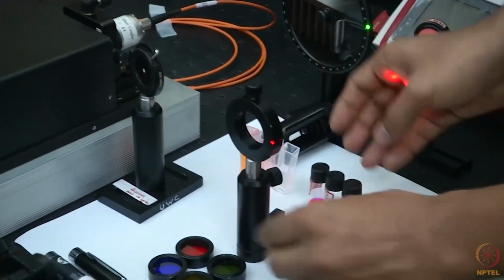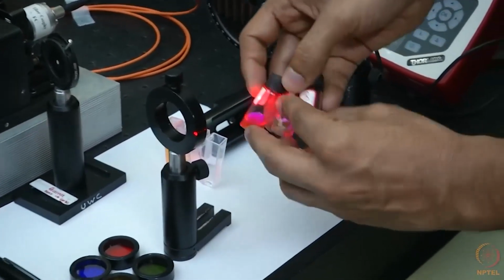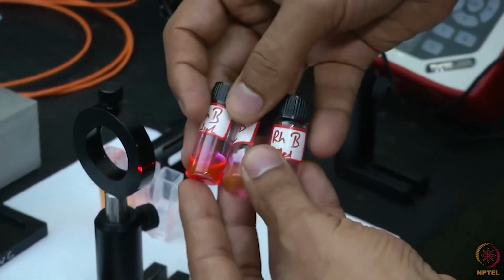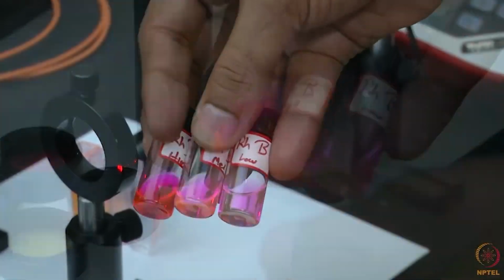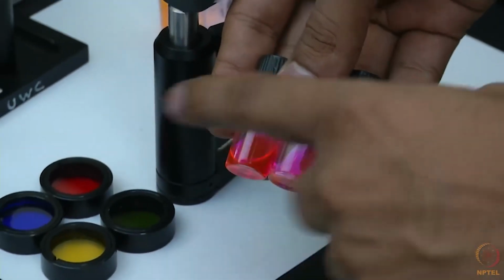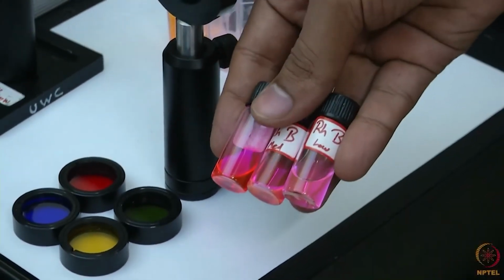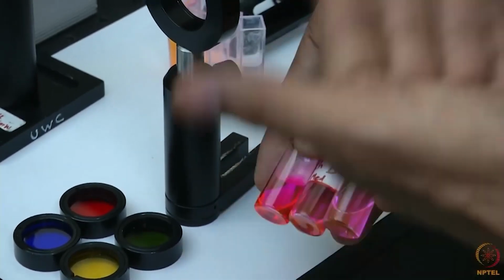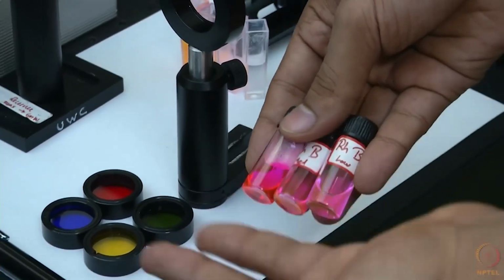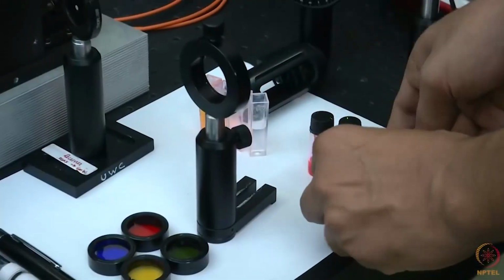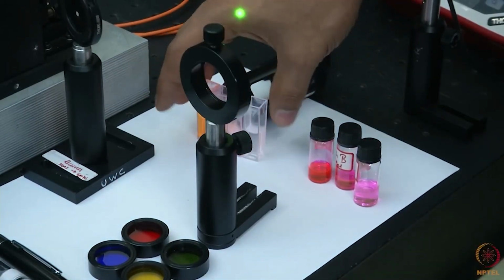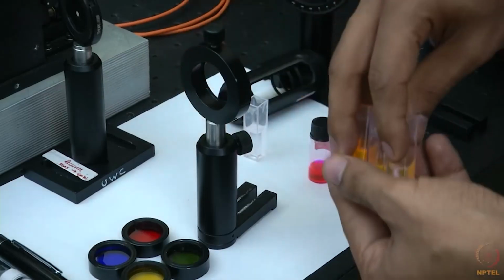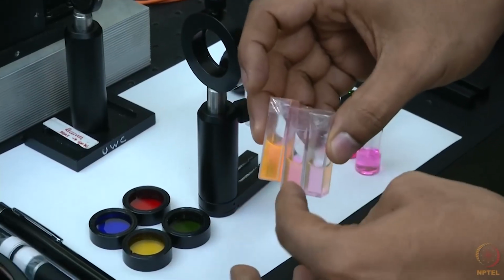Now we have rhodamine B. We have 3 different concentrations of rhodamine B, which you can actually see: very high concentration, medium concentration and low concentration. We will just do the qualitative study of the fluorescence from this dye. Then we also have rhodamine 6G. I have 3 different solutions of rhodamine 6G, again high, medium and low.